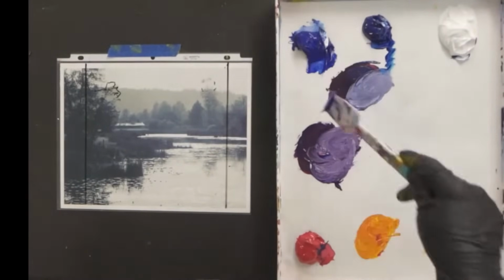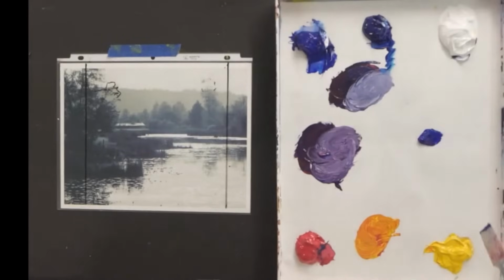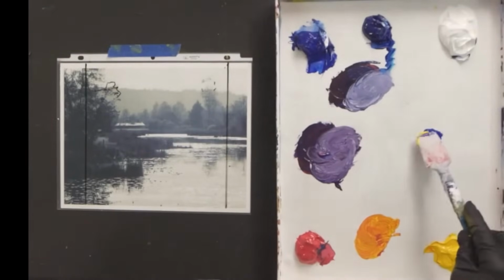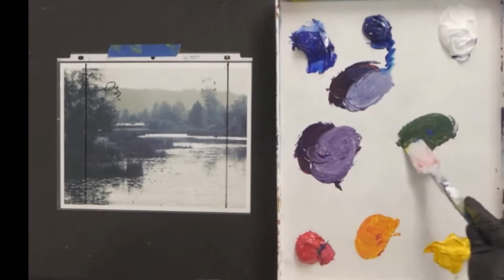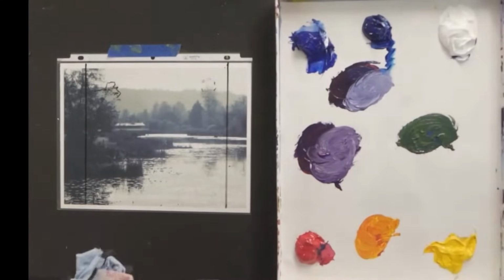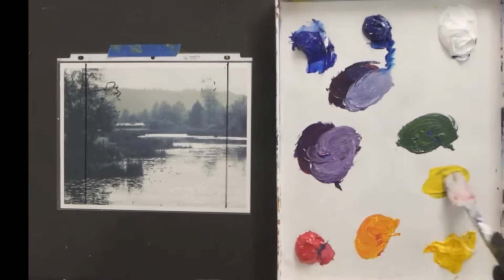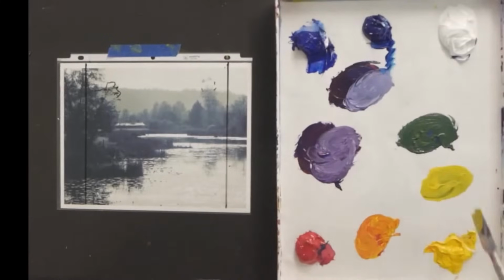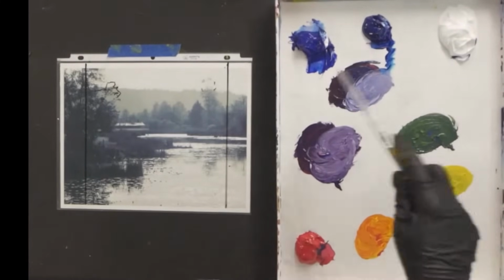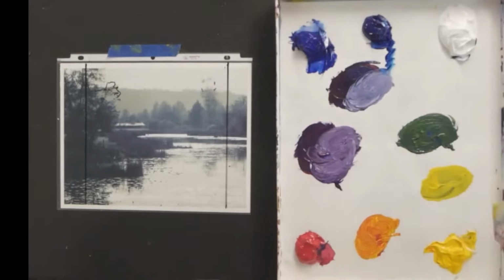Finally, let's mix up a green. Here's my ultramarine. Ultramarine's easy to mix green from. Phthalo, you only need a drop. So here's my green. Isn't that a beautiful color? And then I'm going to mix a yellow green to see what that looks like. I'm trying to keep my colors in kind of a color wheel so that I can see what I've done and where I'm going.